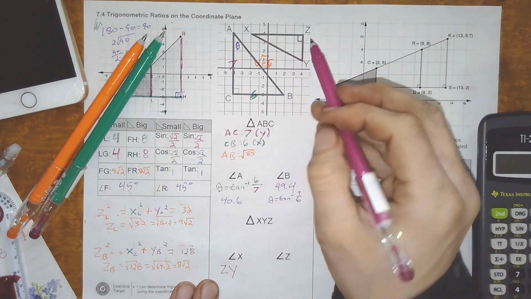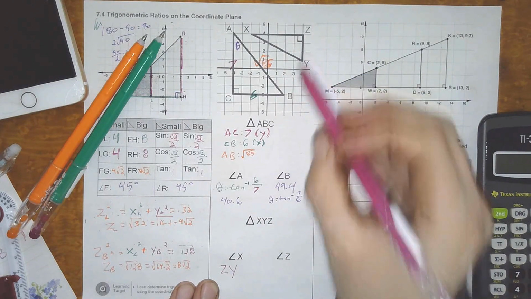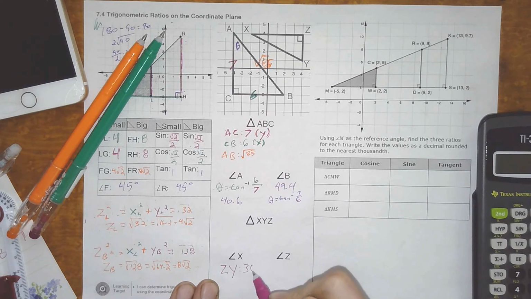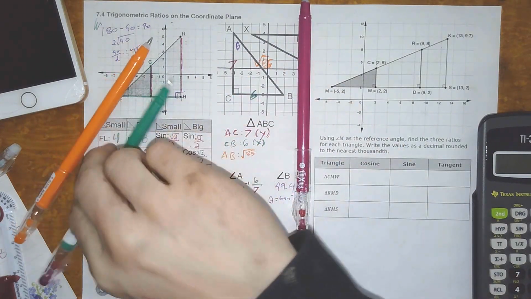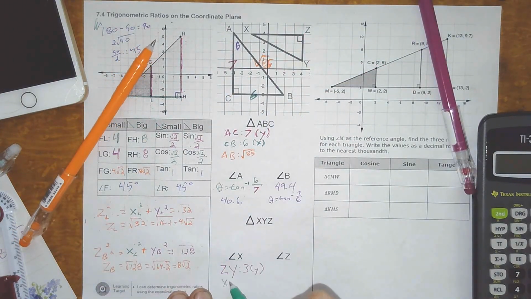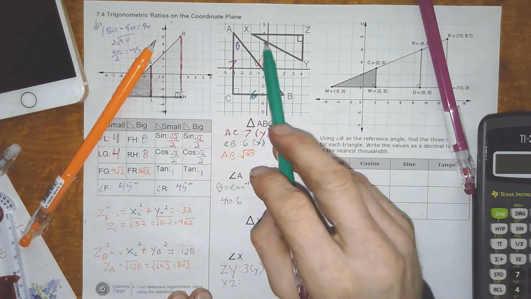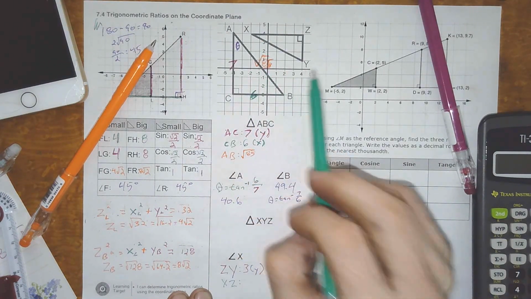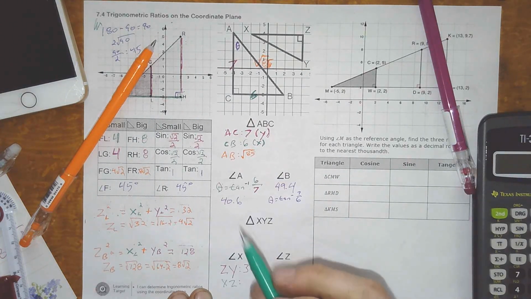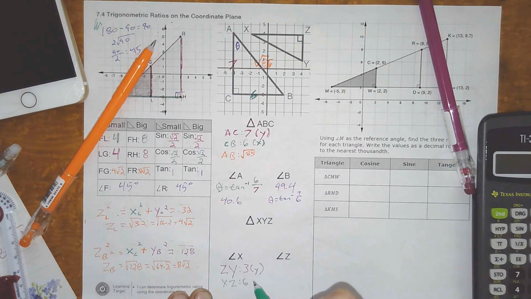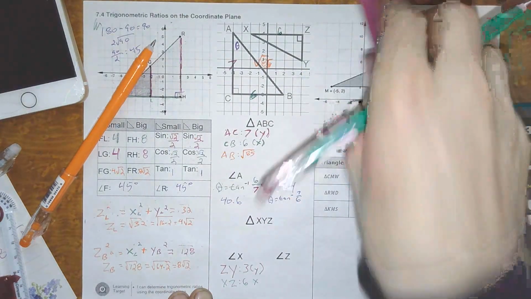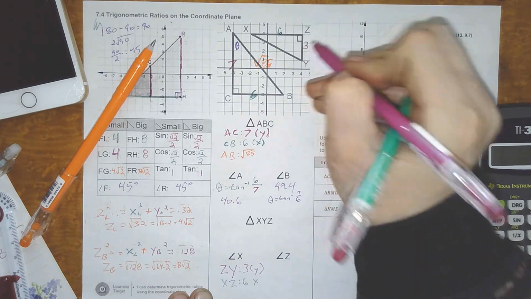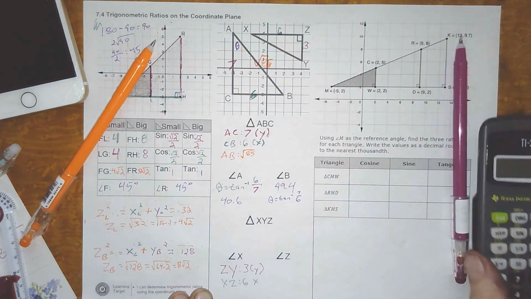ZY is going to be 4 minus 1, which is 3. That's my y value. Okay, my x value, or my XZ, is negative 2 minus 4. The absolute value of that is going to be 6. So that's my x value. So this is 6 long, and this is 3 long. Okay, so 6 and 3, and I could use the Pythagorean theorem.